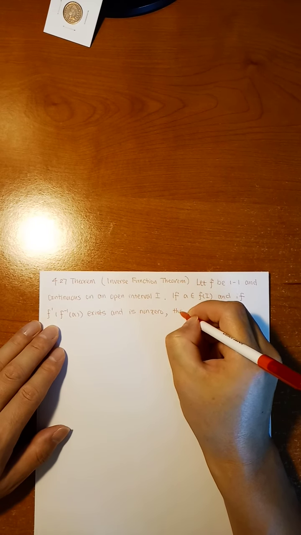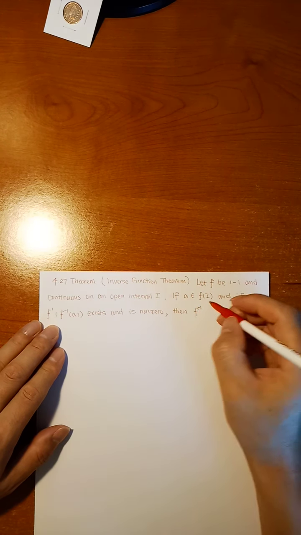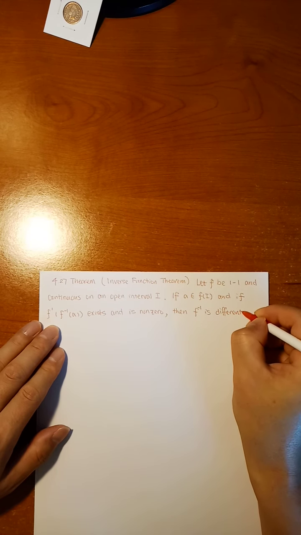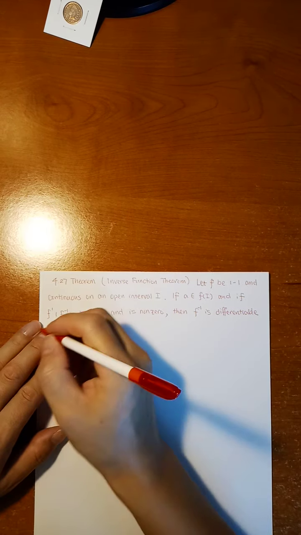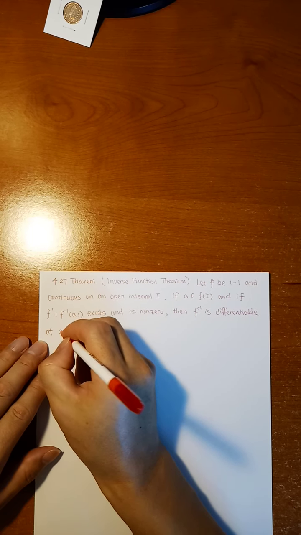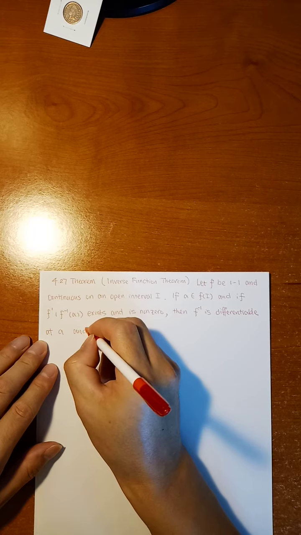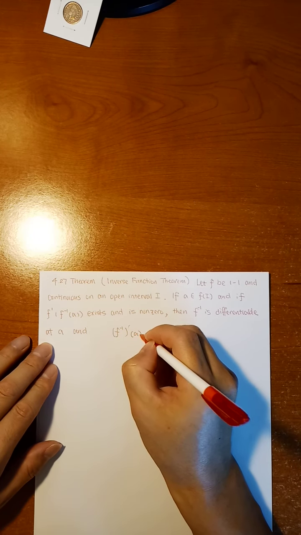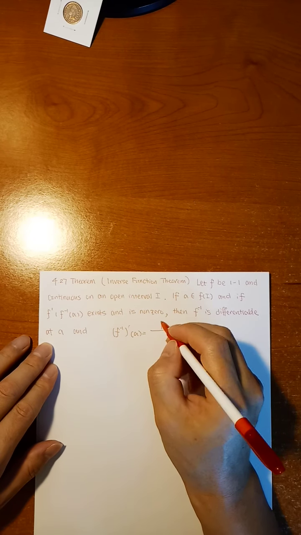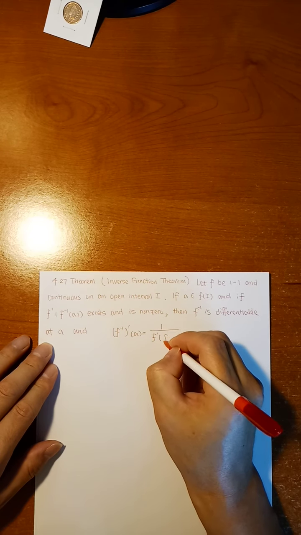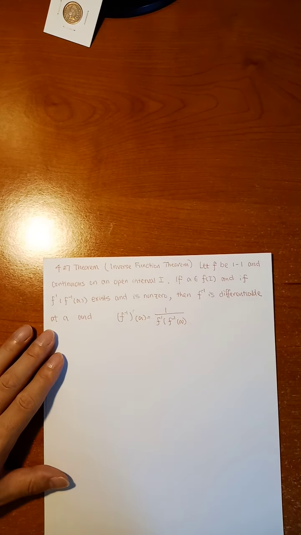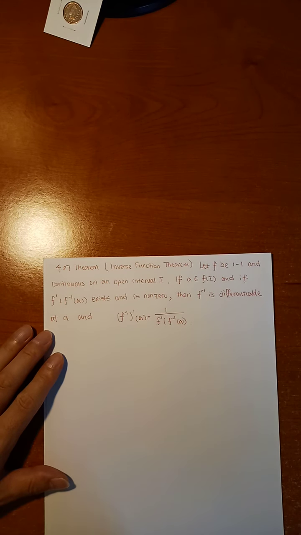then f inverse is differentiable at A, and f inverse prime evaluated at A is equal to 1 over f prime of f inverse of A. Okay.